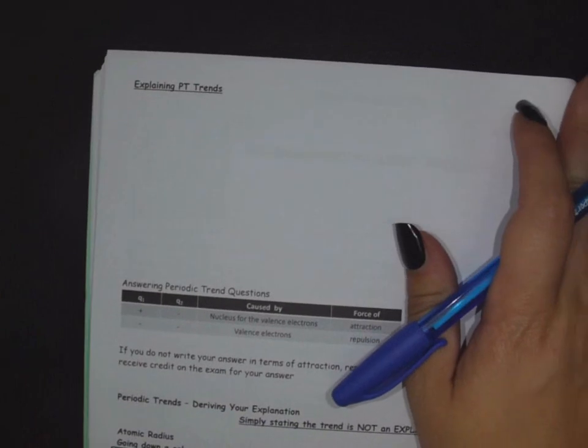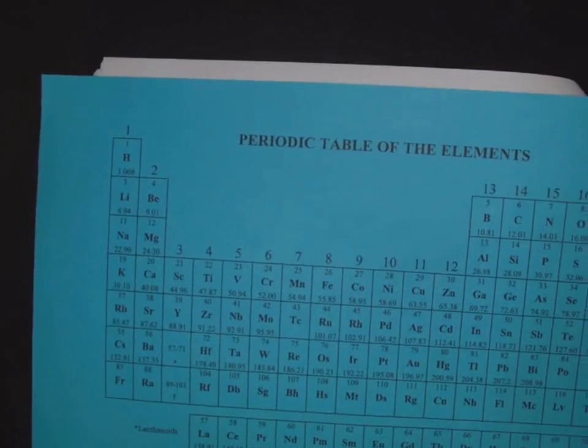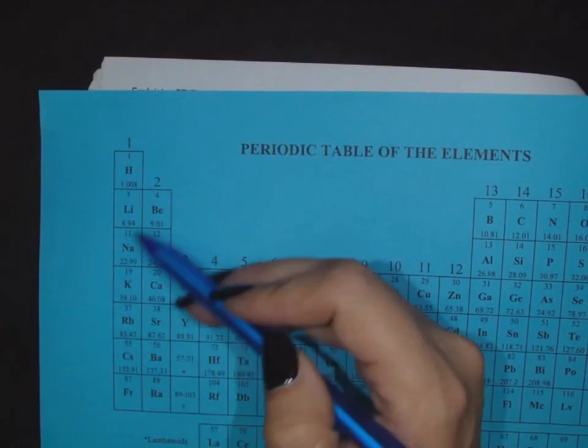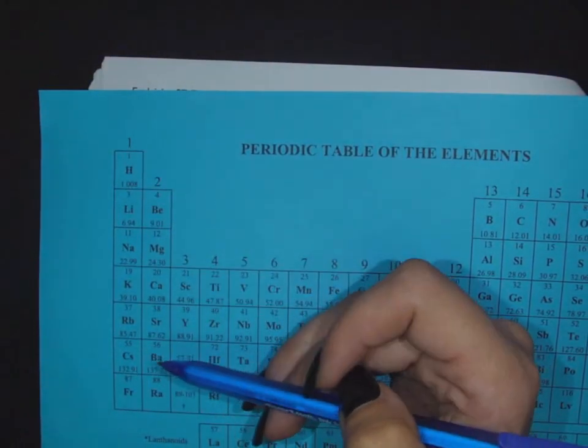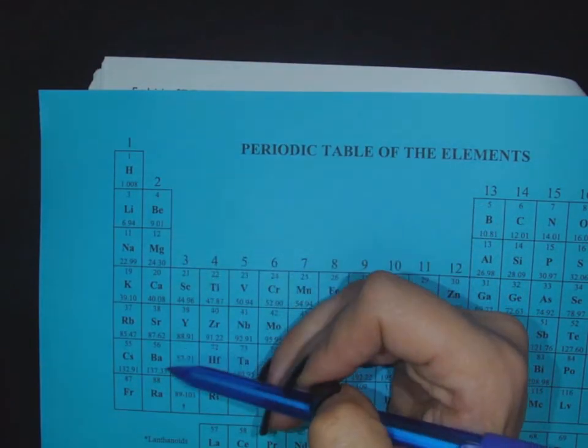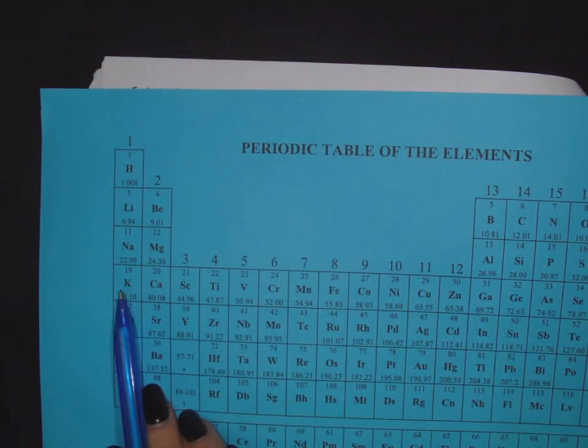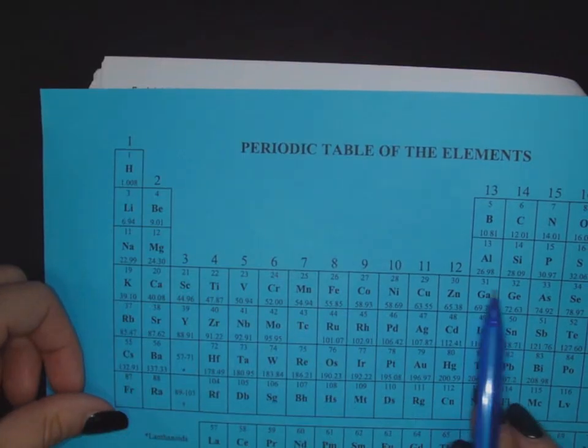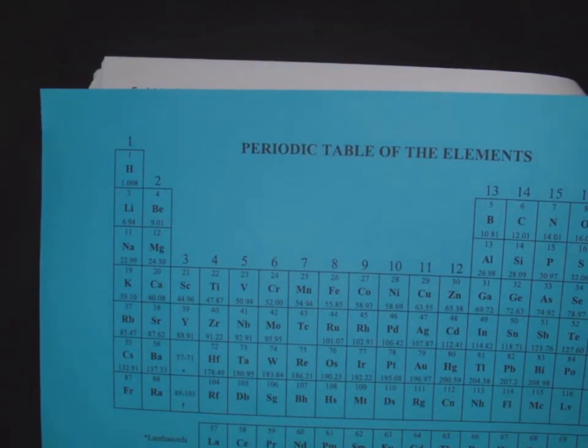Now, with atomic radius, there are 2 different ways that we can look at radius. It's going down a column or going across a row of the periodic table. So here are my groups, or my columns, and there's a trend for atomic radius either getting bigger or smaller as you go down a group, and there's also a trend either getting bigger or smaller going from left to right within a row.